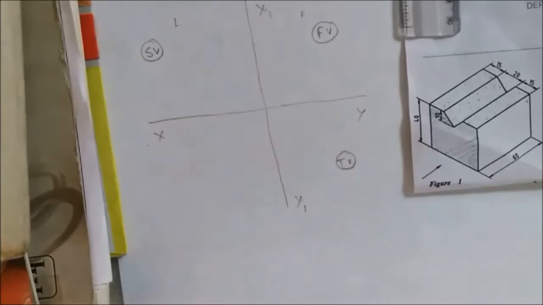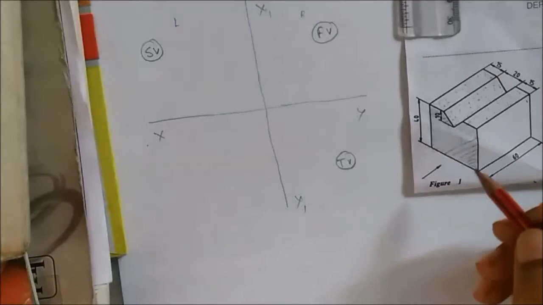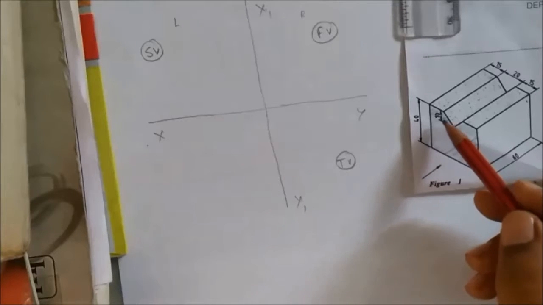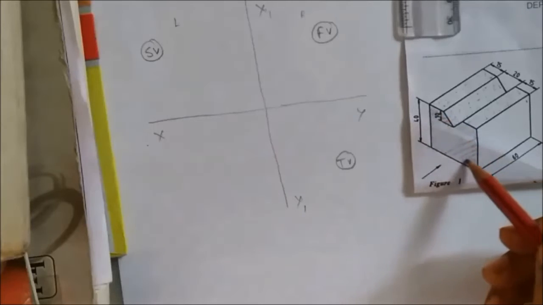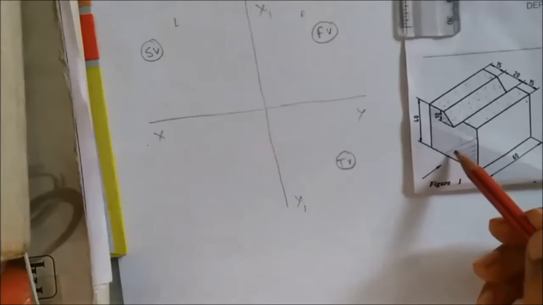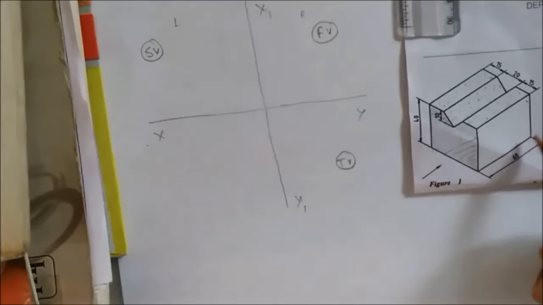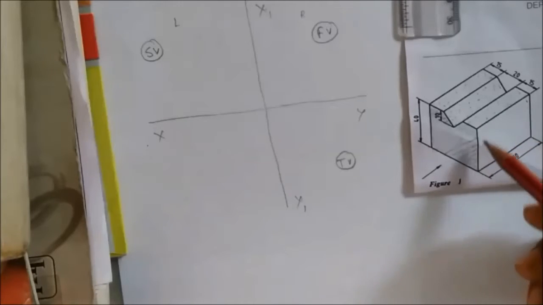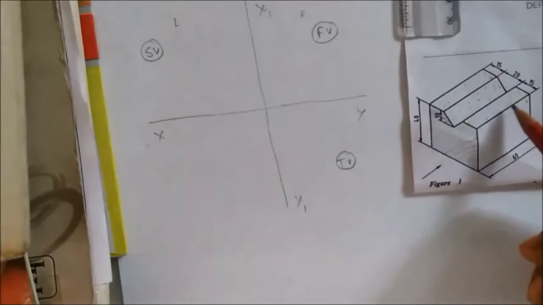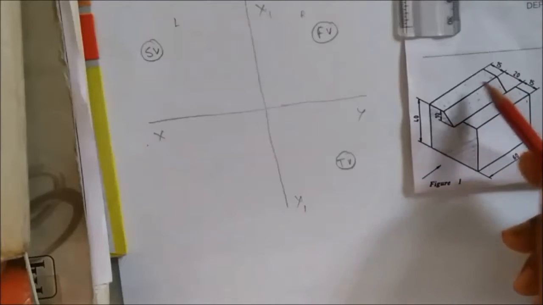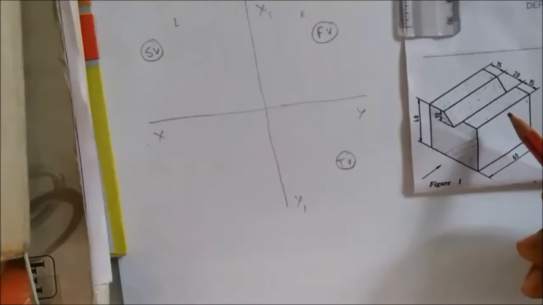So first you see the front side. I have shaded this portion, the front side, with the black pencil, and this white portion is the surface for visualization for the side view, and this dotted portion is the top view of the object. So first draw the front view.